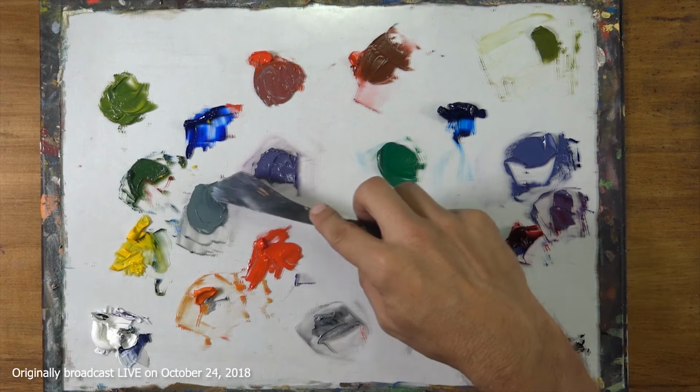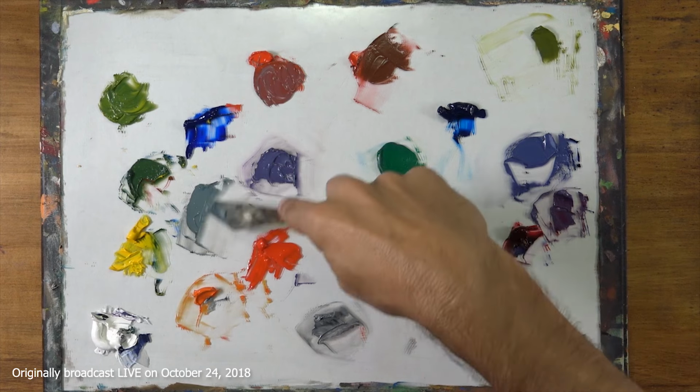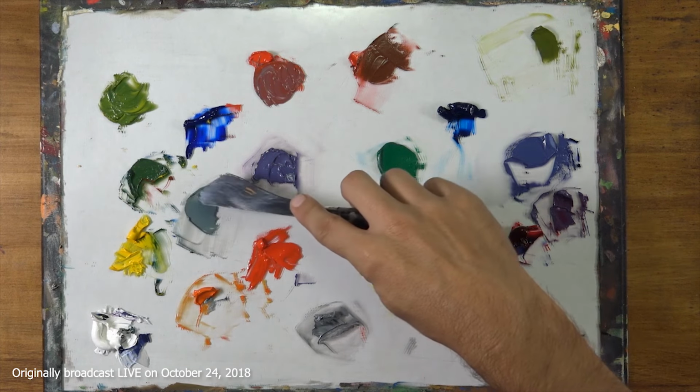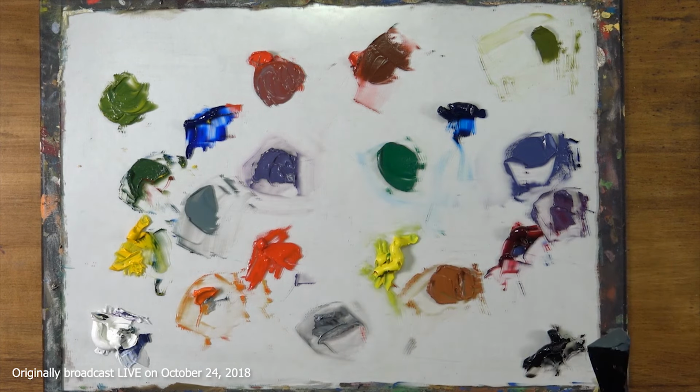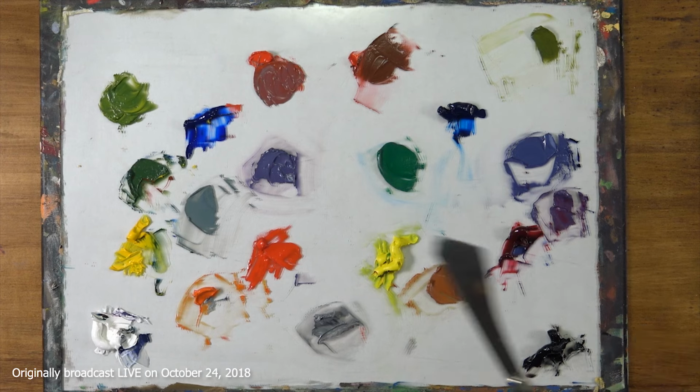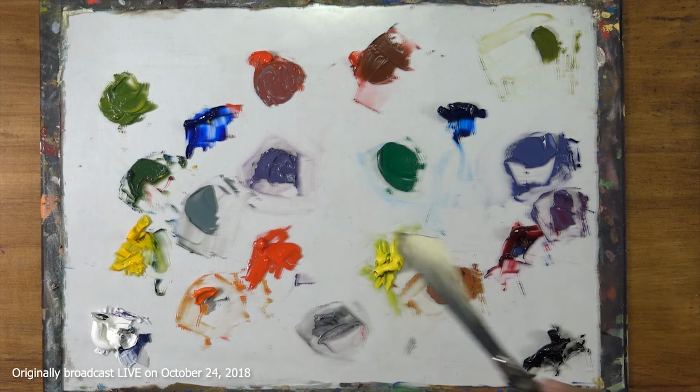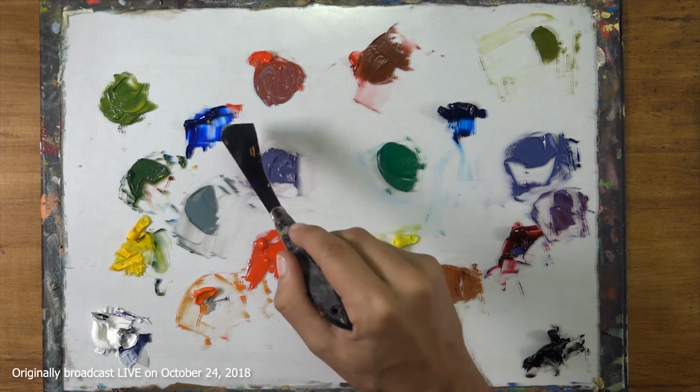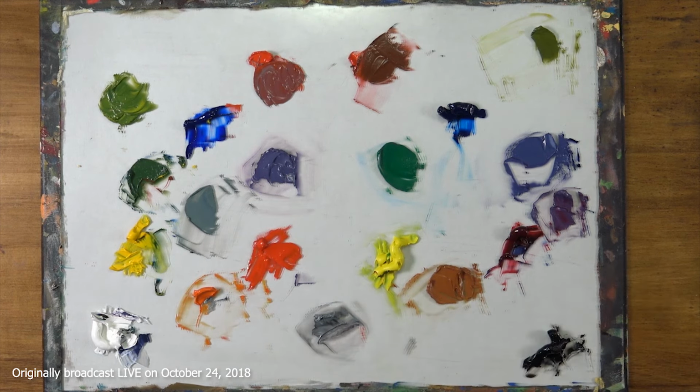I had a student that would argue with me. Every time I mixed gray, he would insist it was never gray because he knew I wasn't using black and white, and he just wanted me to feel inadequate. But I promise, when you compare this color to any of these, it's comparatively gray.